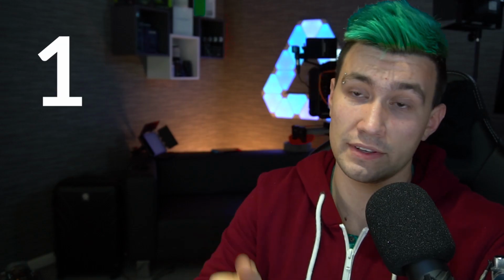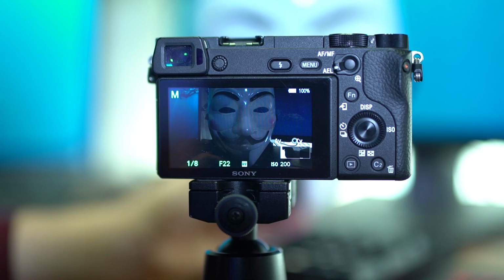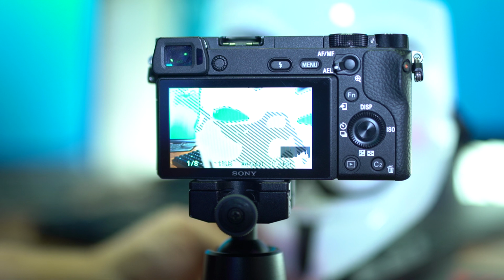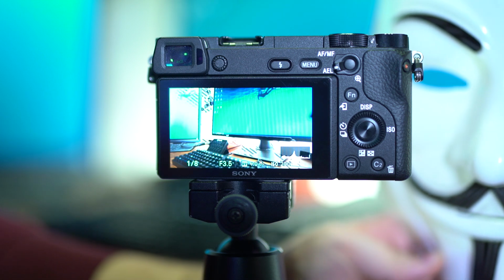Tip number 1. There is actually something most cameras have, no matter if it's a camcorder, a DSLR camera, a webcam, or even whatever this thing is. And that's a so-called histogram. What it actually does, it shows a graphical representation of the values on your sensor. And if it should max out on the left or right, you should check your exposure. Either it's too dark or too bright.